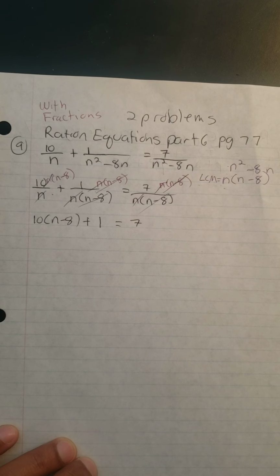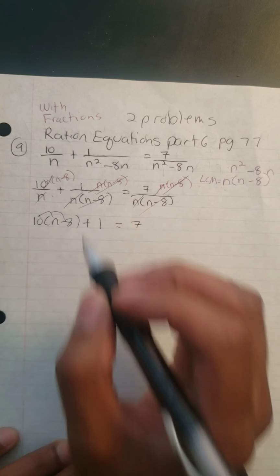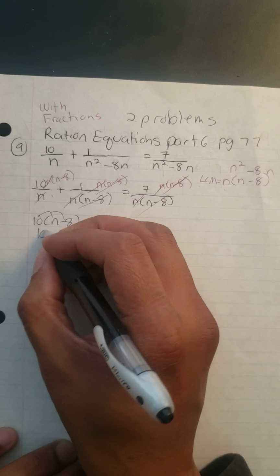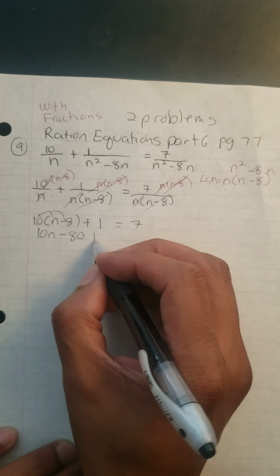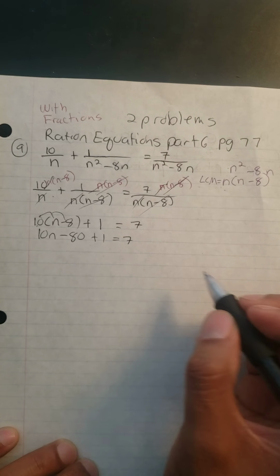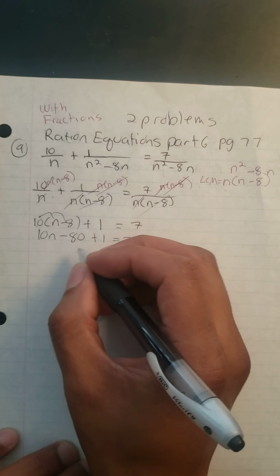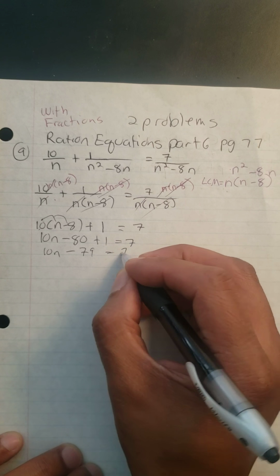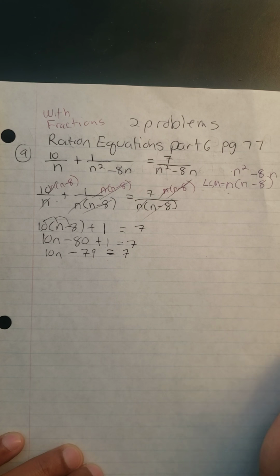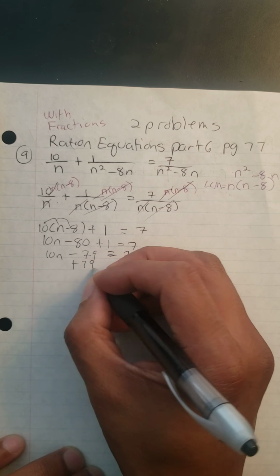At this point, it's a really easy equation. So you distribute. That's going to give you 10n, and 10 times negative 8 gives you negative 80, plus 1. Combine like terms, it gives you negative 79 equals 7. Okay, additive inverse.